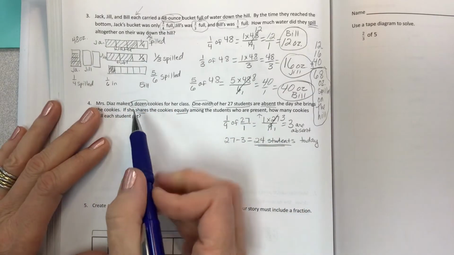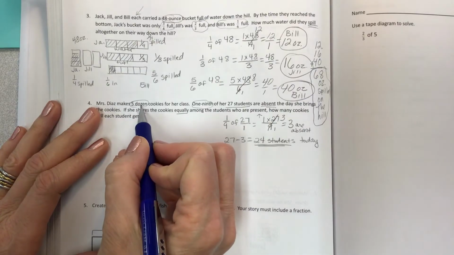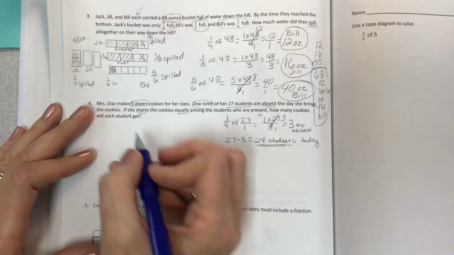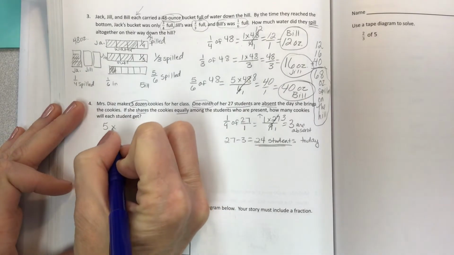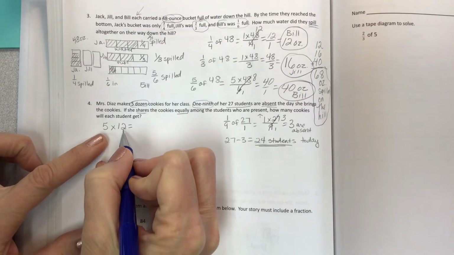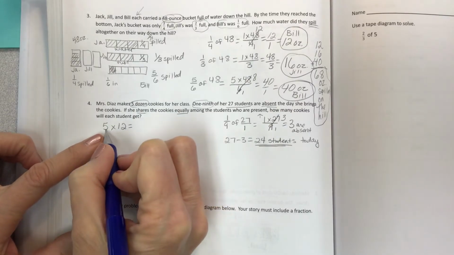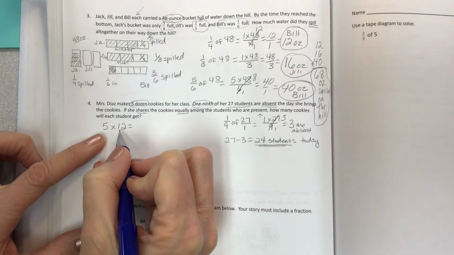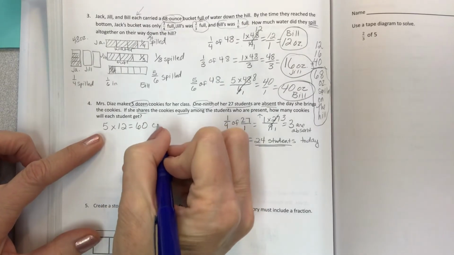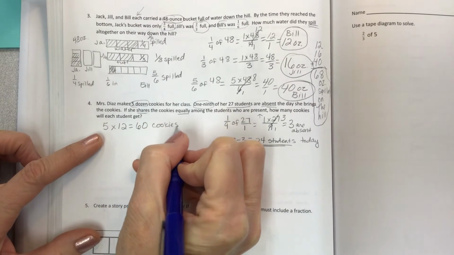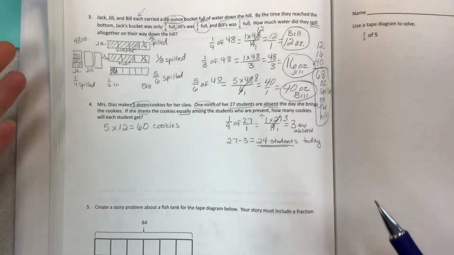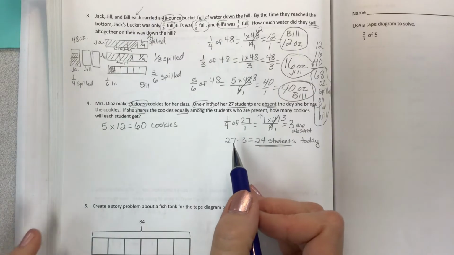So start thinking about the cookies. She made 5 dozen. Did you think of what a dozen was? A dozen is 12. So 5 dozen is 5 times 12. Now, if you can't figure it out, one good way is to do 5 times 10 for 50. And then you need 2 more 5s. So it's 60. So 60 cookies is the total. And now we have to share it between the students that are left.